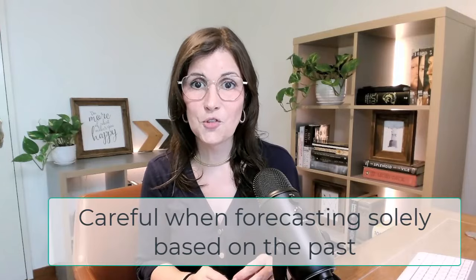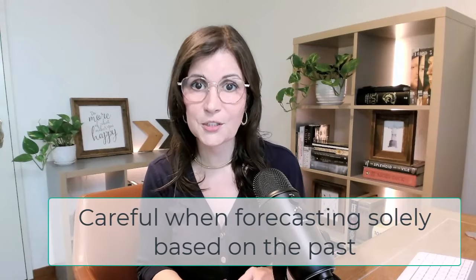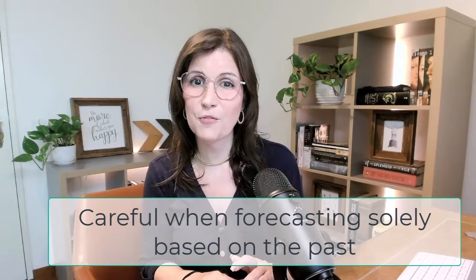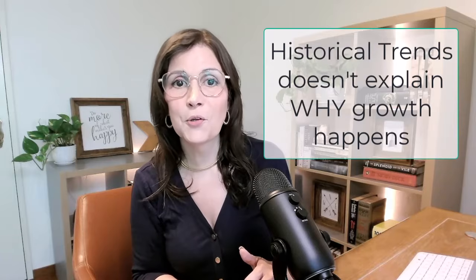But here's the catch. This method assumes the past is a good predictor of the future. And that's a very dangerous assumption if you are in a changing market, dealing with seasonality, launching new products, or shifting your model. It also doesn't explain why growth happens, which makes it hard to stress test or adjust.